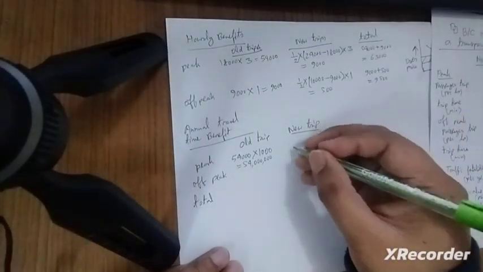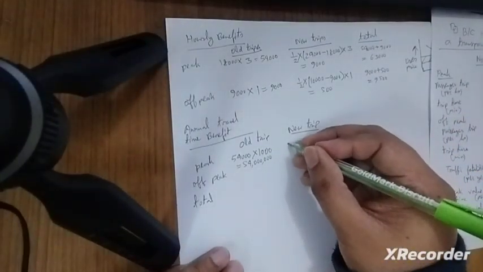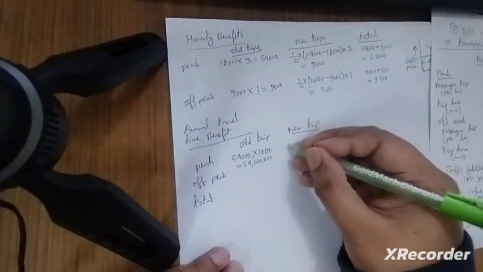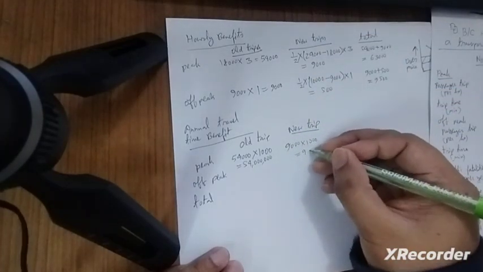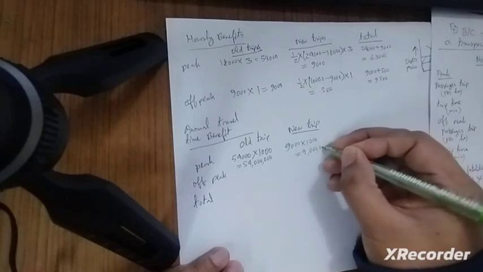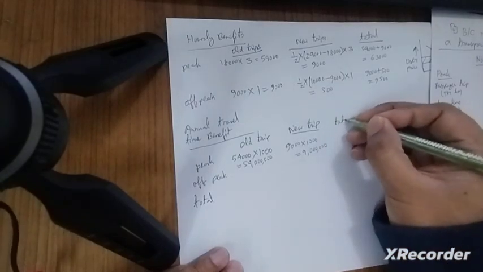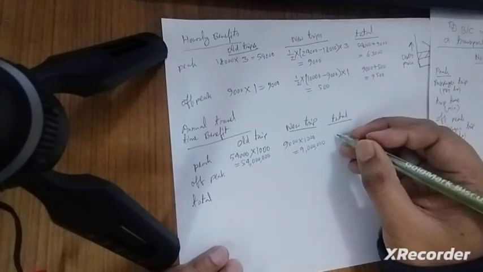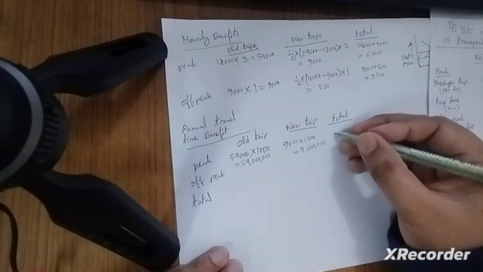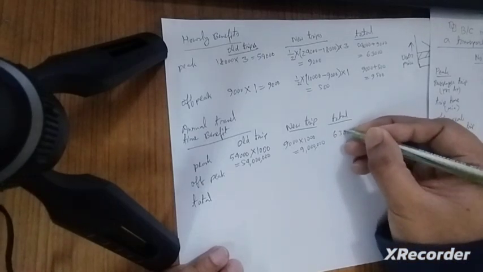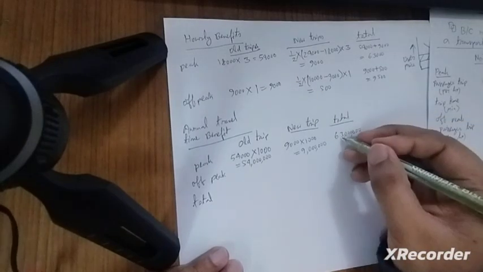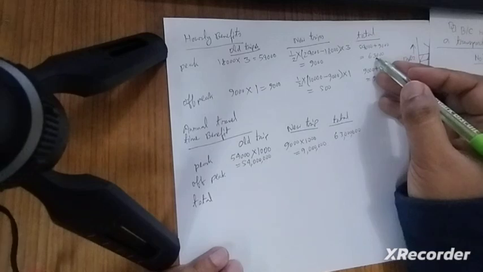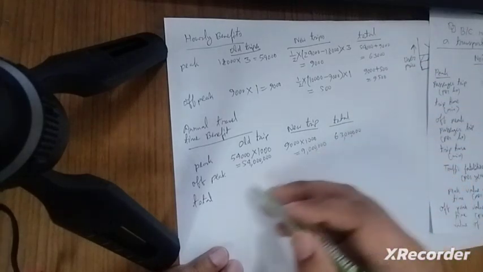In that case, for peak hour our new trip will be 9,000 multiplied by 1,000, which gives us 9 million. So total annual peak hour travel time benefit will be 63 million. It will give us 63 million if we multiply 63,000 into 1,000.